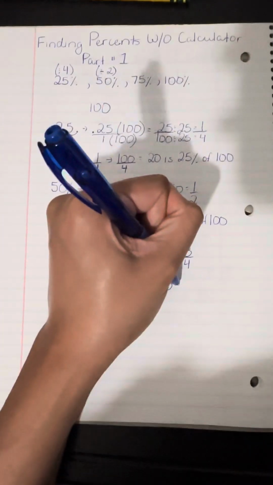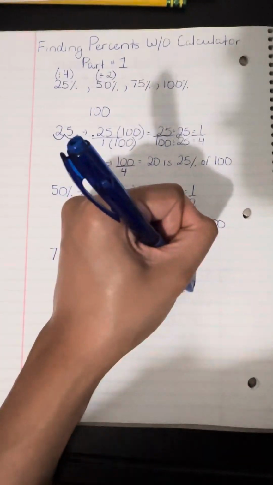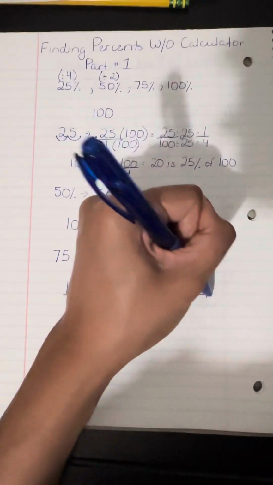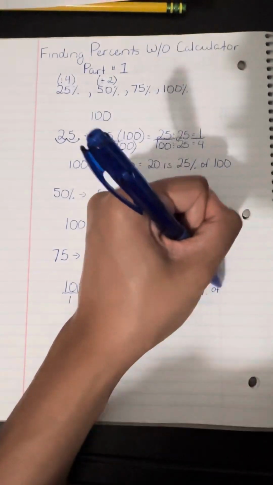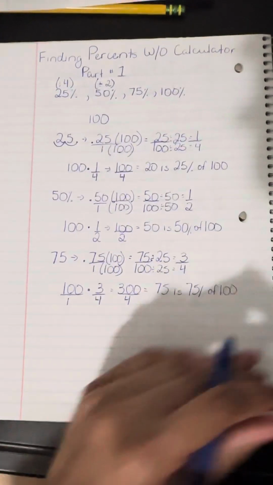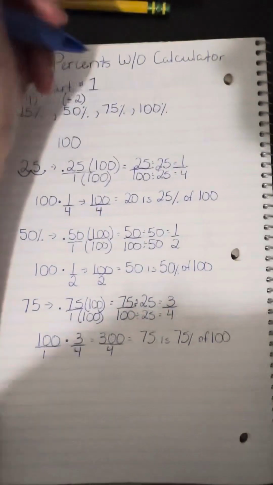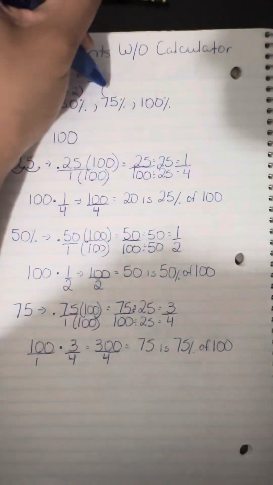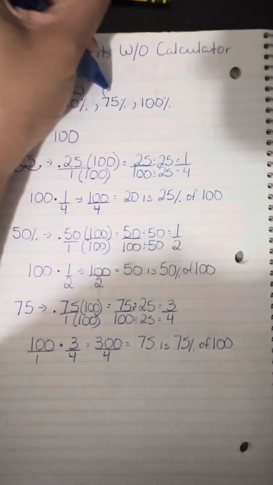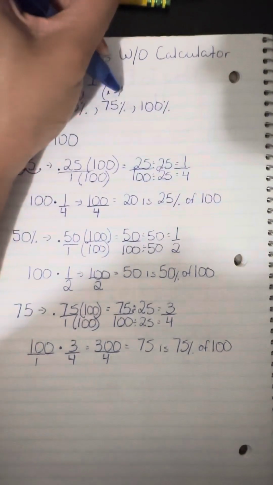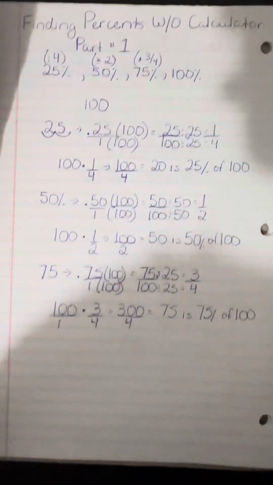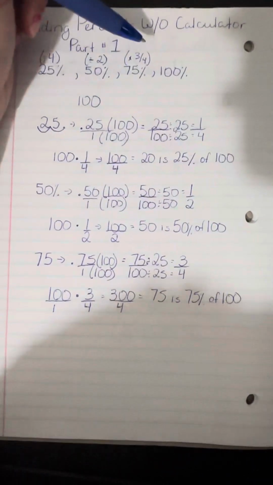So 75 is 75% of 100. So in order to find 75% of something, just multiply it by 3 over 4. And lastly, we have 100%.